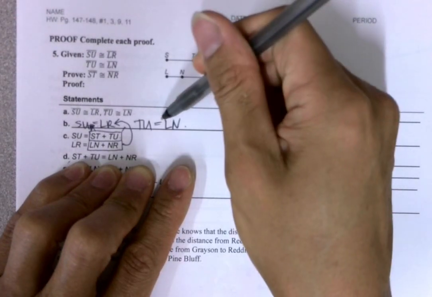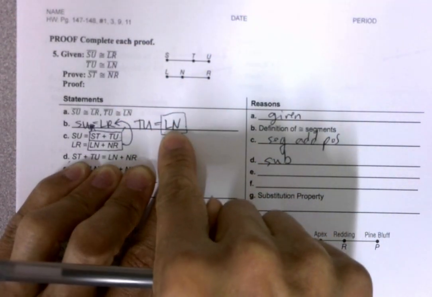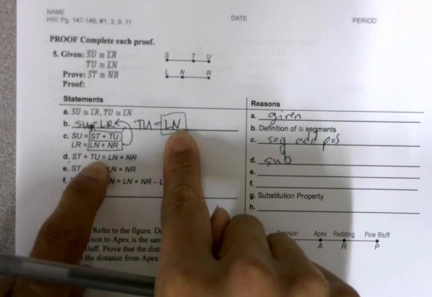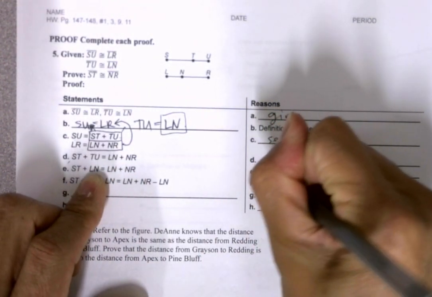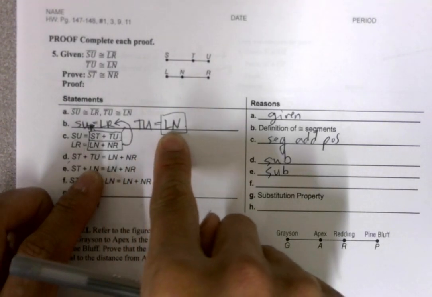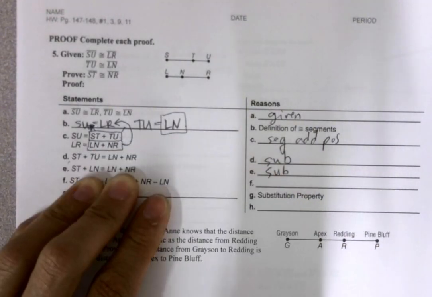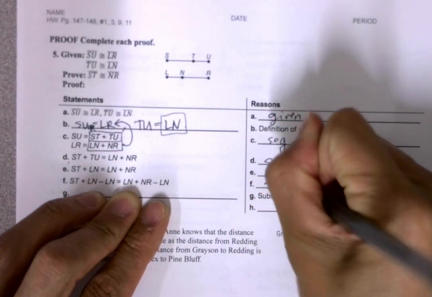TU equal LN. So that means I'm going to take this LN and put it in the place of TU right there. Taking this LN and putting it right there, that is substitution. You see that? I'm taking that TU and replacing it with LN, substitution, using this equation here. Okay, so now that we're here, we want the LN to go away, so we subtract LN on both sides. That's subtraction property.